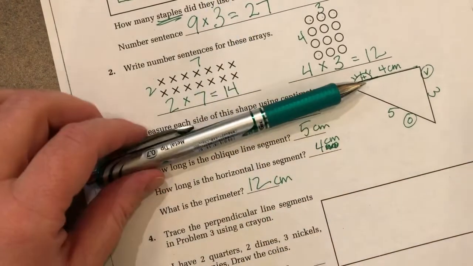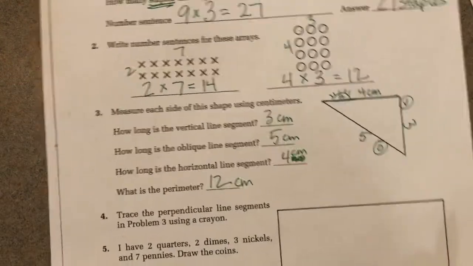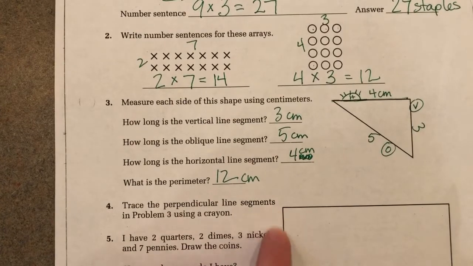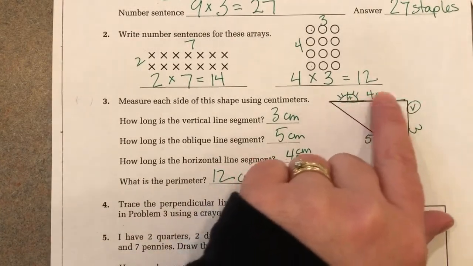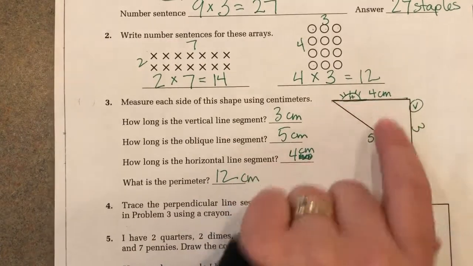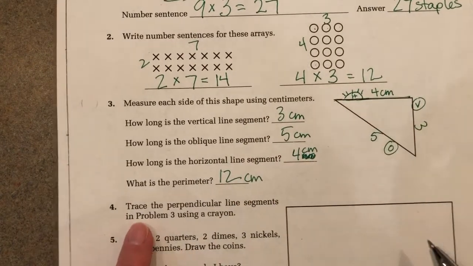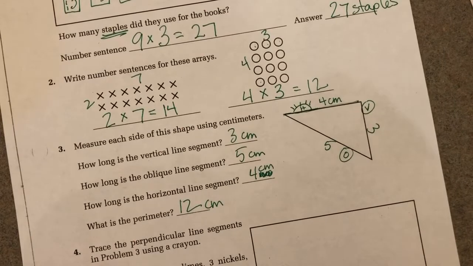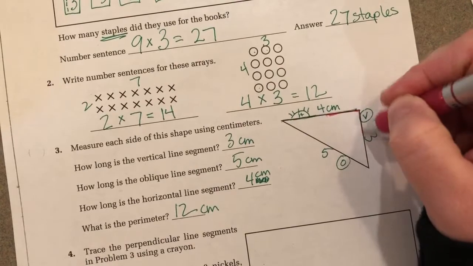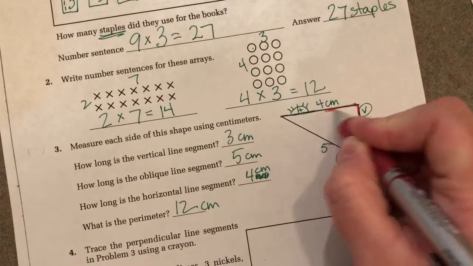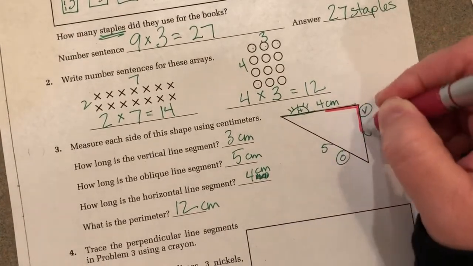They're exactly like the corner of a square. So this could be a perpendicular, actually they're using problem 3, aren't they? So this right here is our only perpendicular line segment. And I kind of did some tracing already, but let's see. I have another pen. This and this are the perpendicular line segments. They come to a square angle.